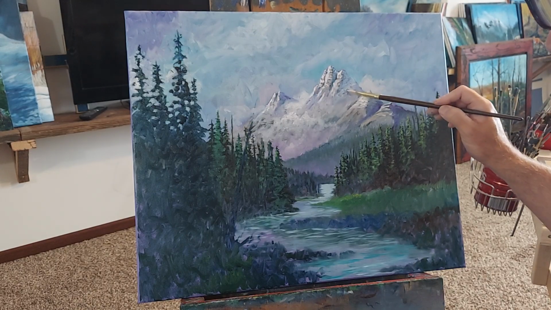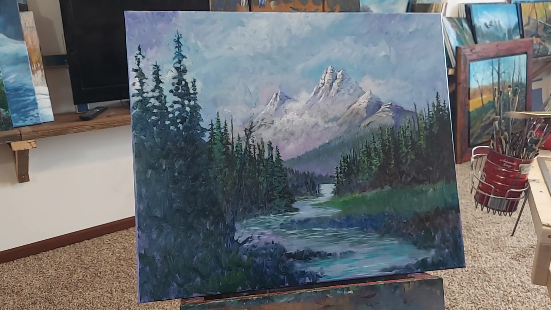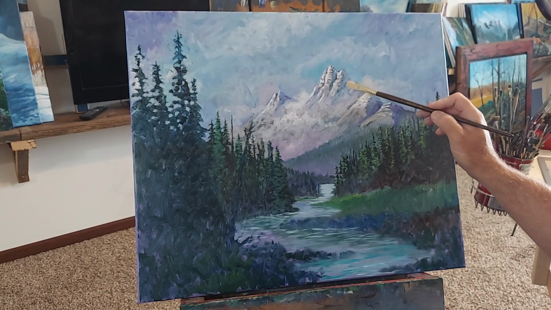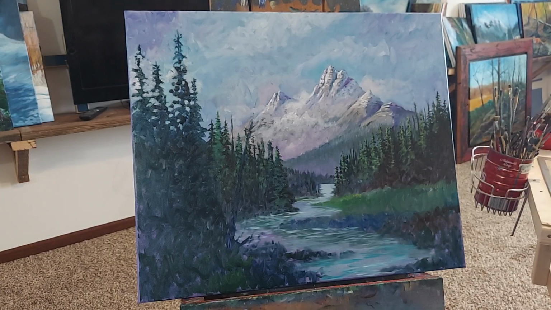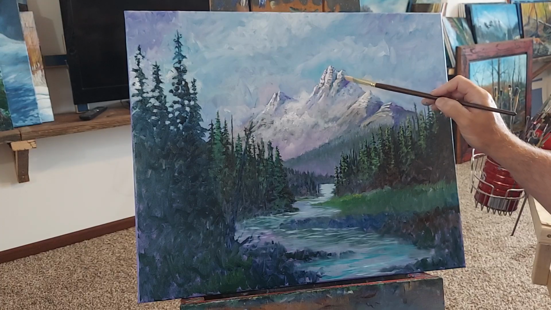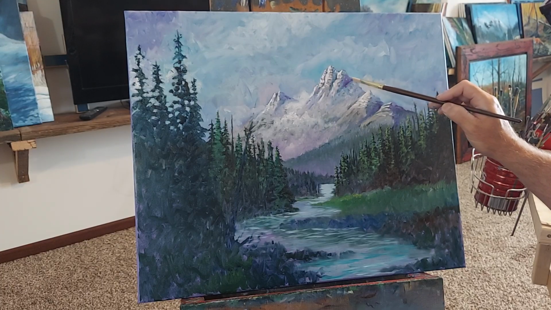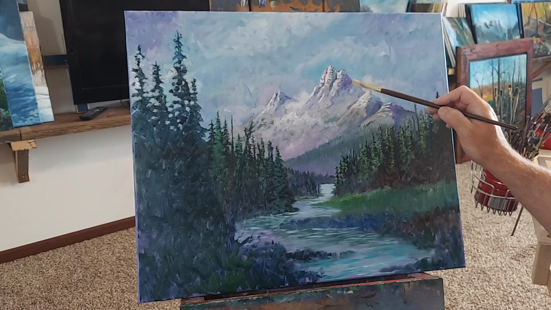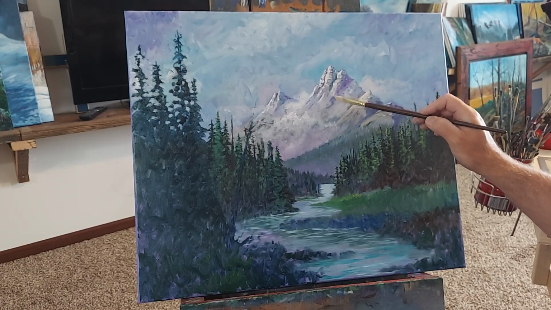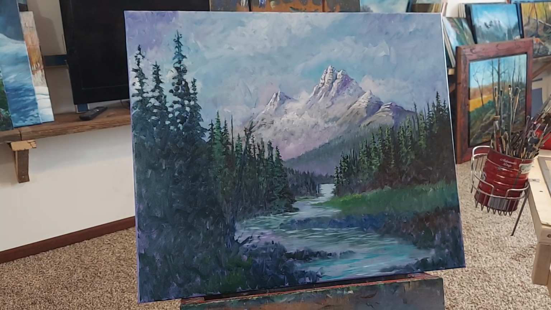That peak there was kind of bothering me for some reason. Have it be more of a bump than a peak. The mountain's got a bump in it.